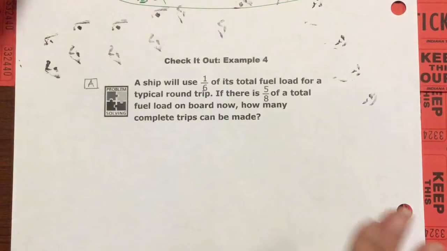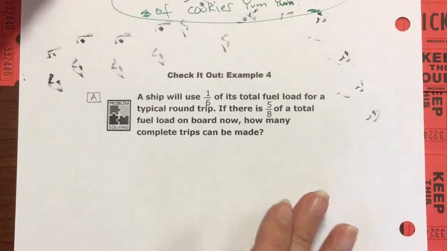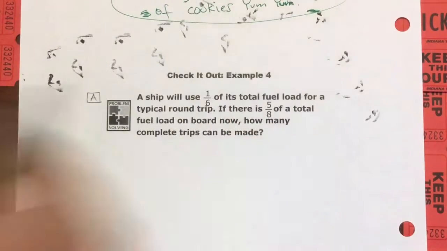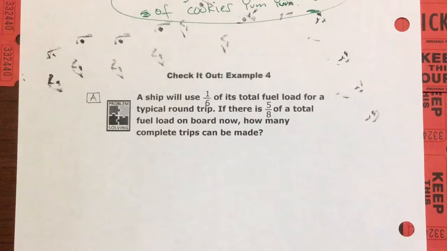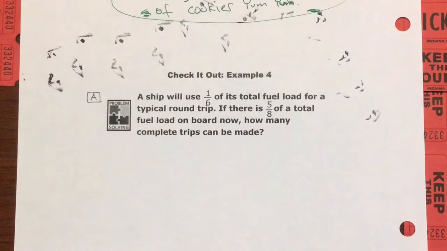We are back. Okay, let's read this. Example 4. A ship will use 1/6 of its total fuel load for a typical round trip. Round trip is going there and back. If there is 5/8 of a total fuel load on board now, how many complete trips can he make?